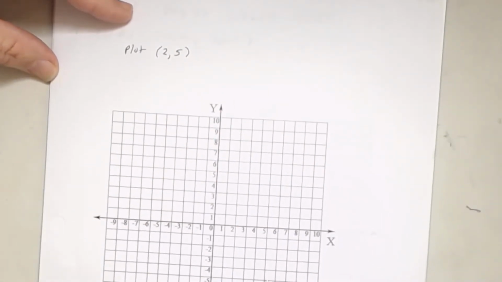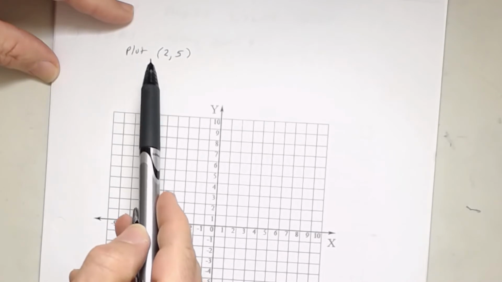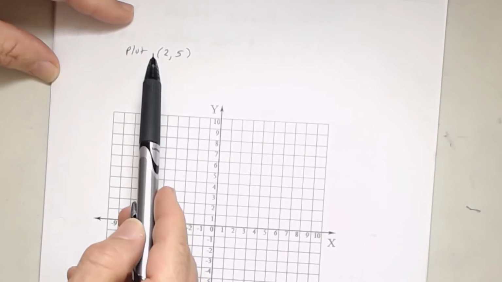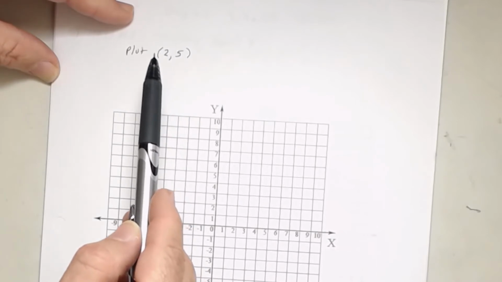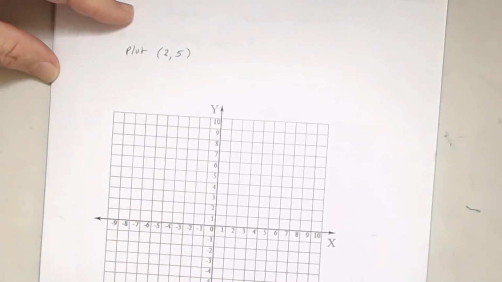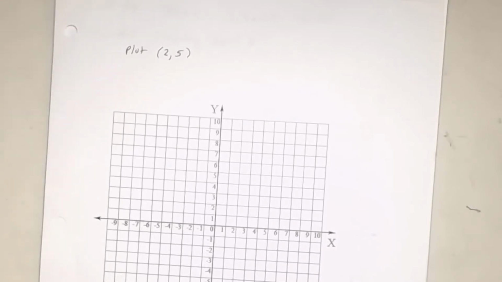Now don't confuse that with an interval. That's not an interval. I'm not saying from 2 to 5. I'm saying I want to plot the point. This is a point, not an interval. So don't confuse that with interval notation. This is a point, and you represent a point using parentheses. And so I want to plot the point 2, 5.